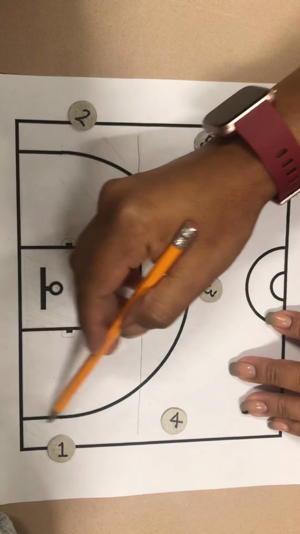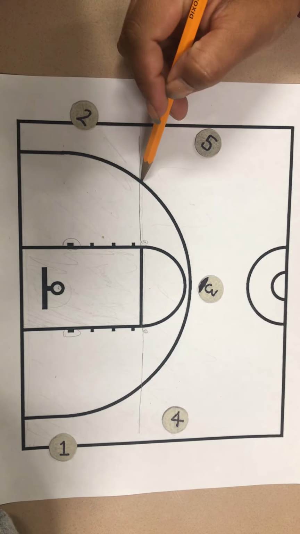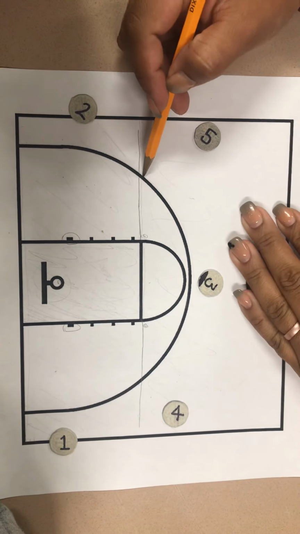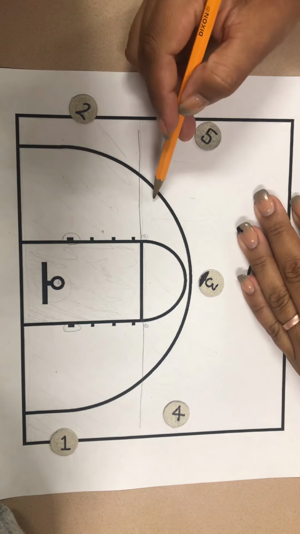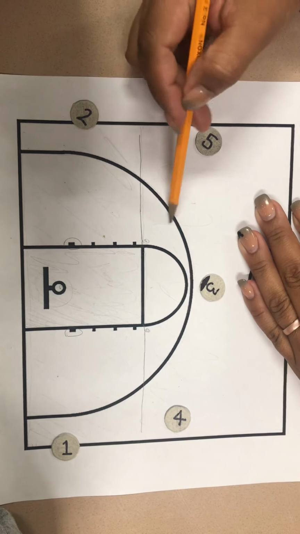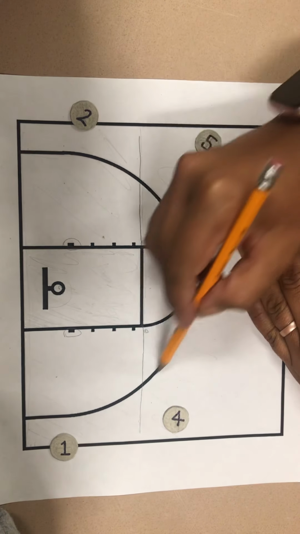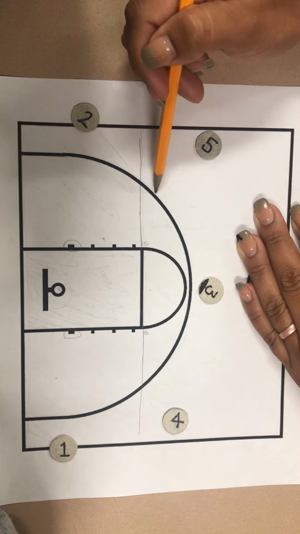The 3-point line might be referred to as what we call the read line, and that's going to be really important on our offense. We'll talk about that a lot, because that's going to dictate if we front cut or back cut, depending on if the defender that's defending us is on the read line. So just so you know, this is the 3-point line, but this is also referred to as the read line.